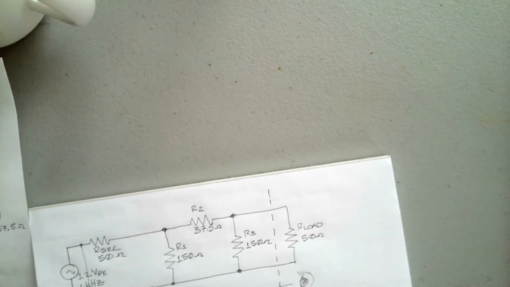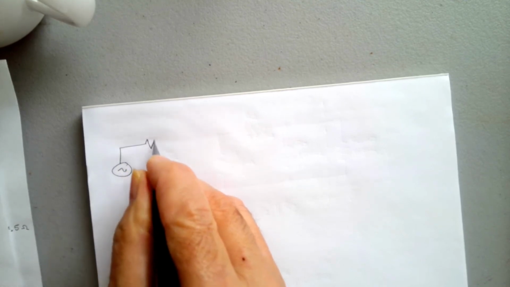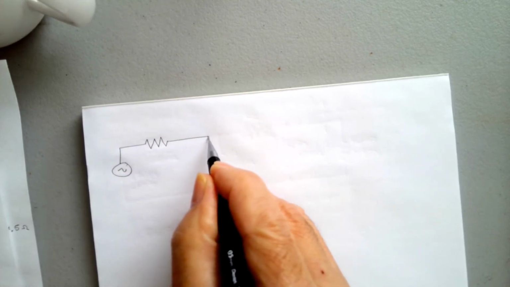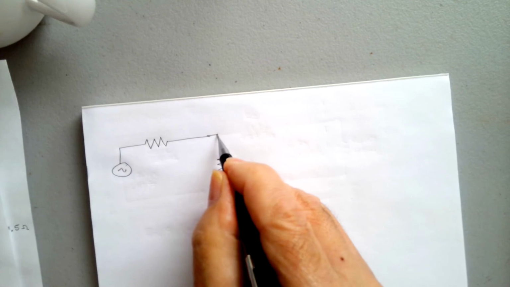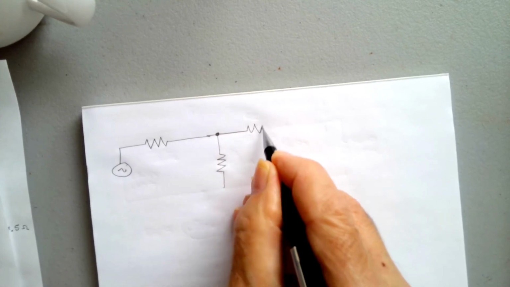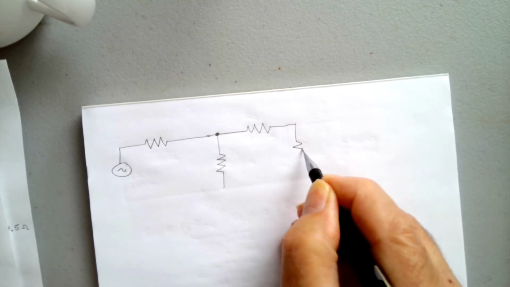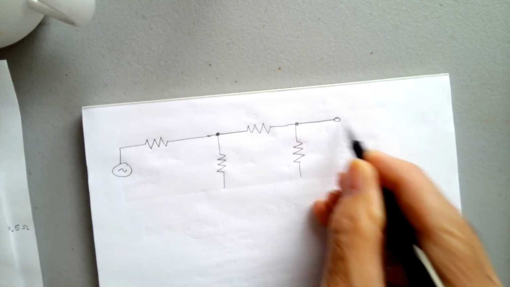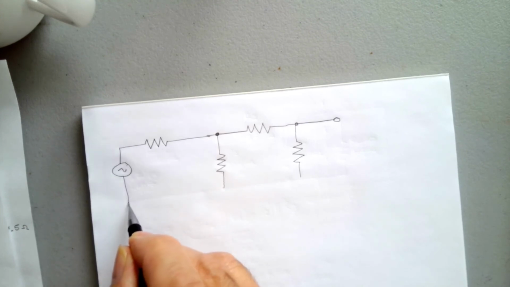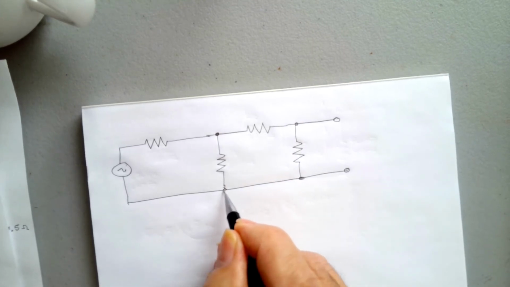I'm just going to draw it one more time. Now when we come out to the load, we're just going to have open terminals out here because we have the load disconnected and we're trying to compute this open terminal voltage.